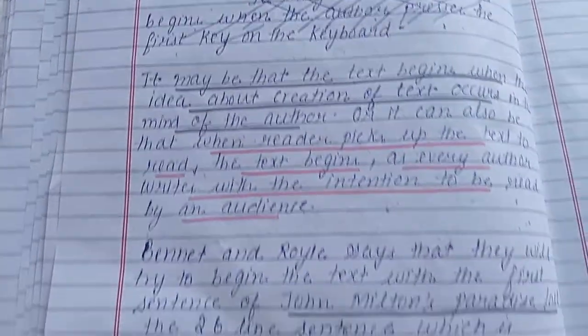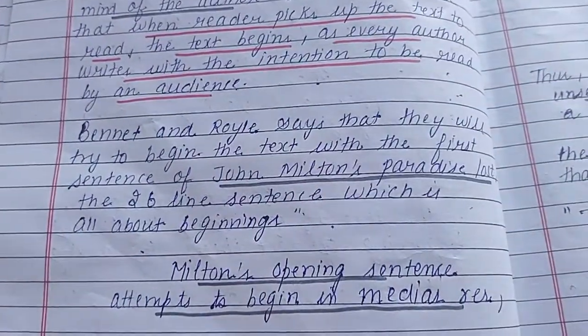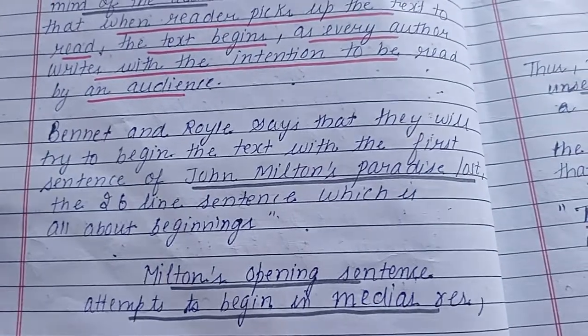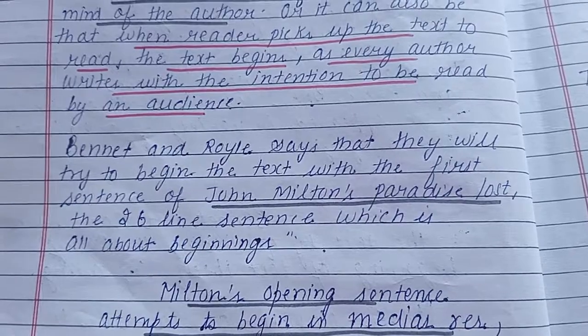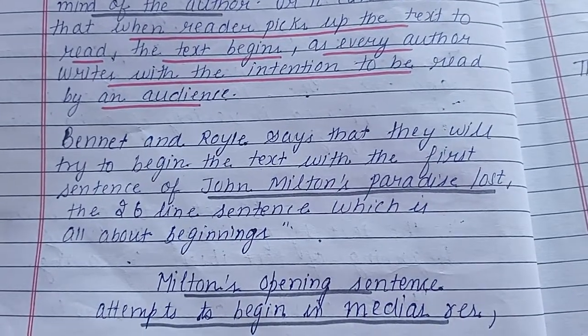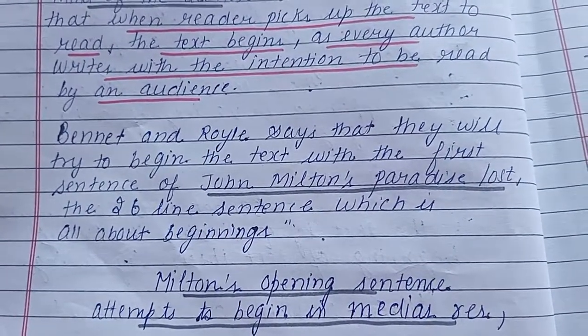Alright, so the next, Bennet and Royle says that they will try to begin the text by first sentence of John Milton's Paradise Lost, the 26-line sentence which is all about beginnings.